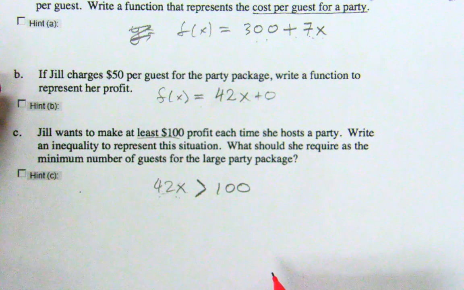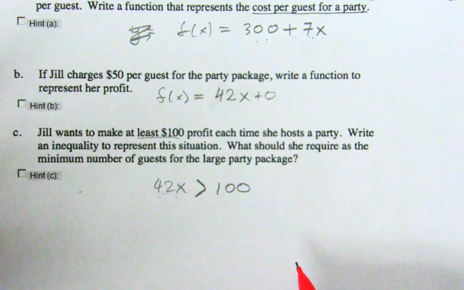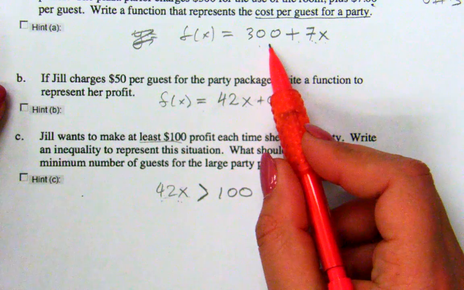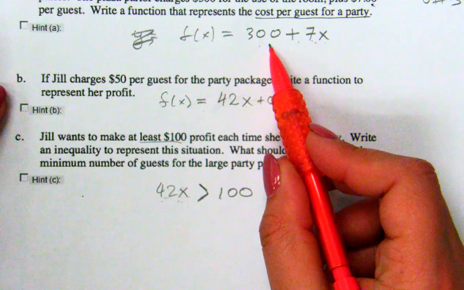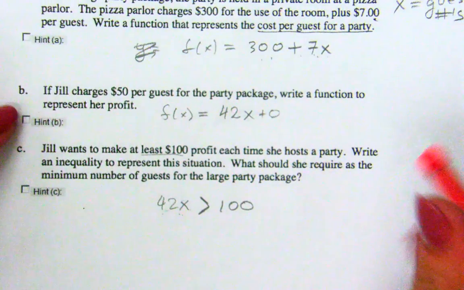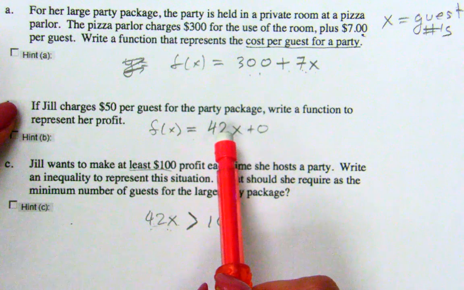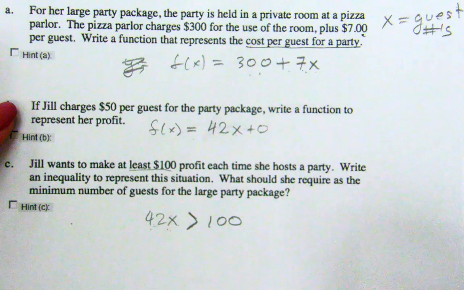So let's see. What is the minimum number of guests? But no, that doesn't make any sense because she's going to lose $300 because she has to pay. Oh, that's where we're messing up. If one person shows up, that means she makes, oh goodness.